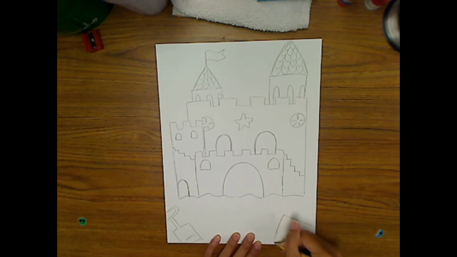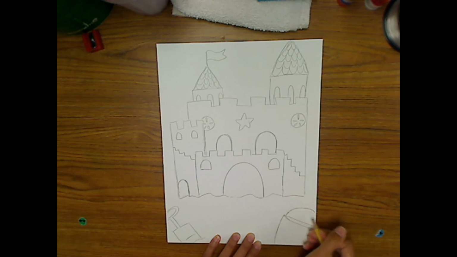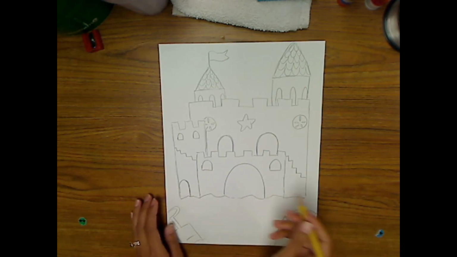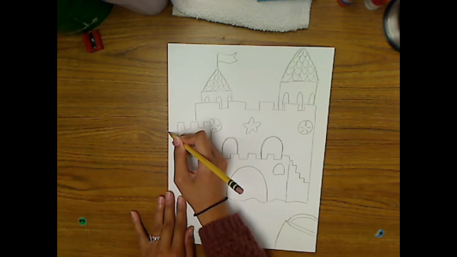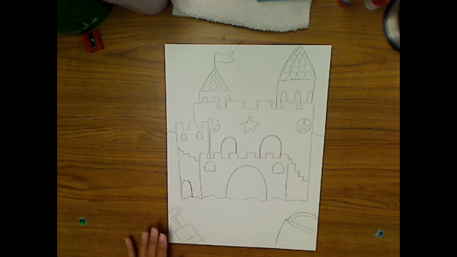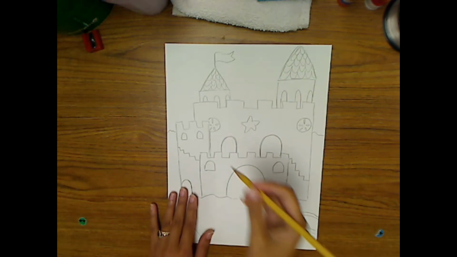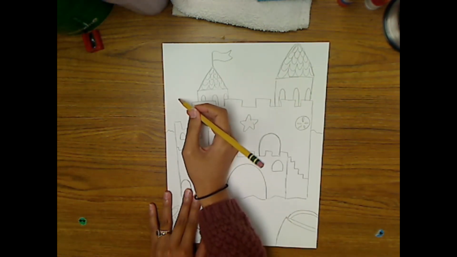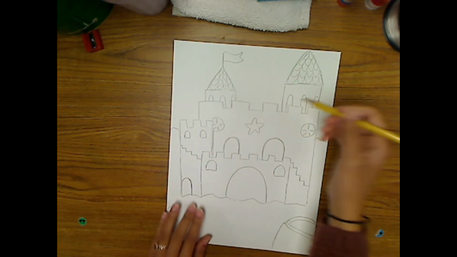So there's the bucket, and don't forget the handle. And to the background, I'm going to add some water. So there's the line that separates the sand from the water. And then I'm going to draw another line towards the top that separates the water from the sky.